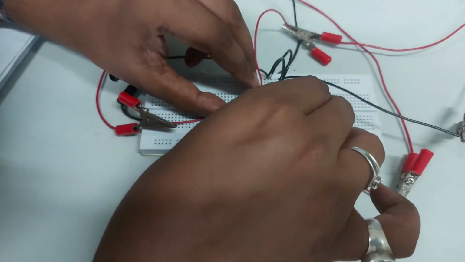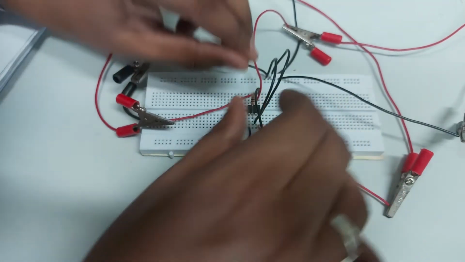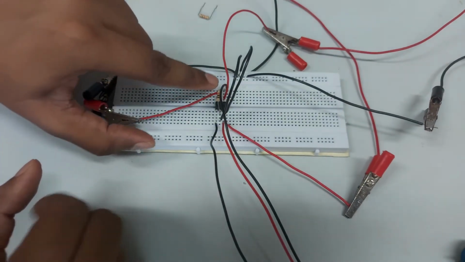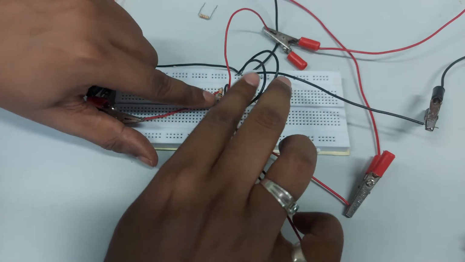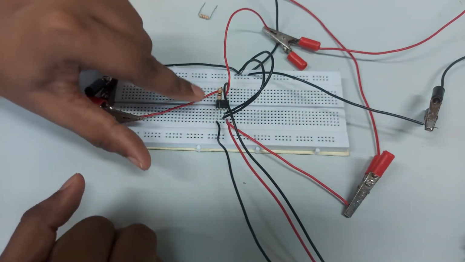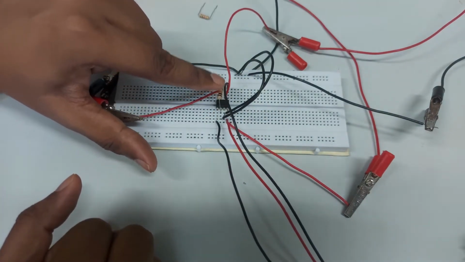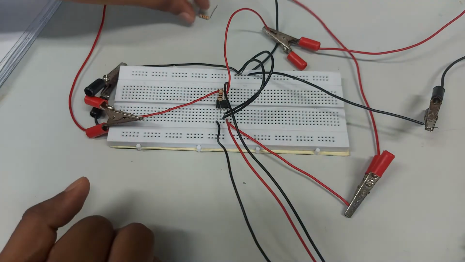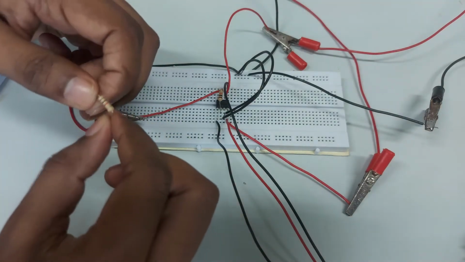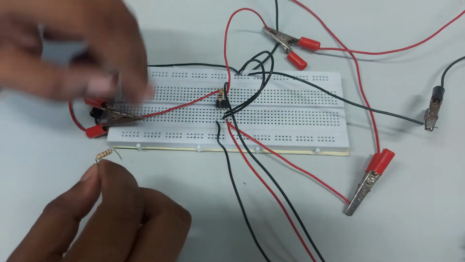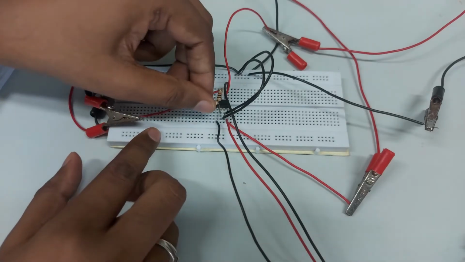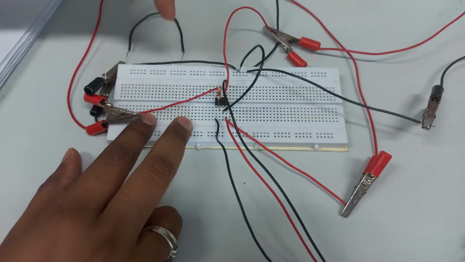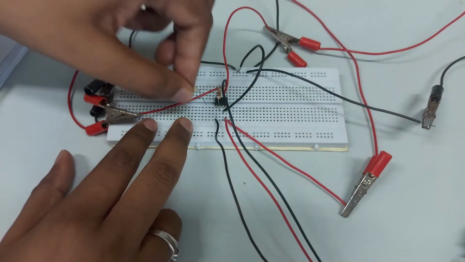So you can see this 10k ohm is connected between pin number 6 and pin number 2, which is R2. Now I am going to connect R1 from the inverting input to ground, so I will remove this grounded R2 resistance.